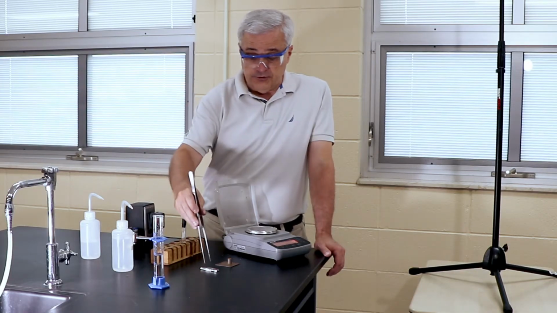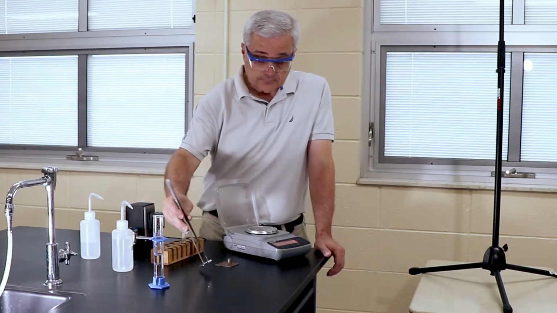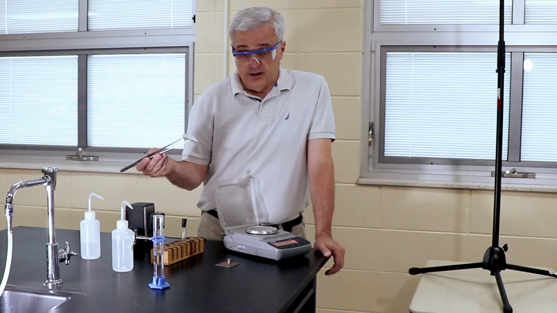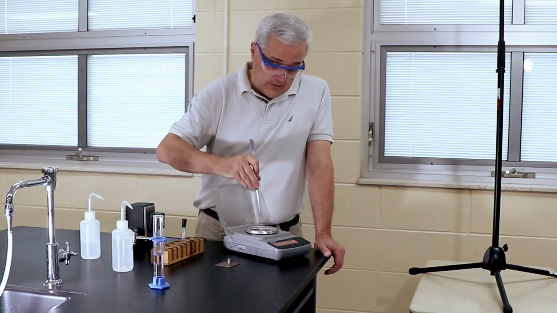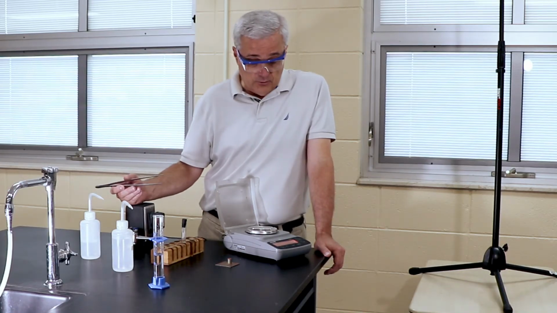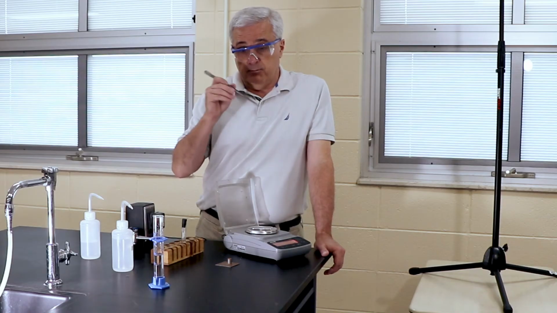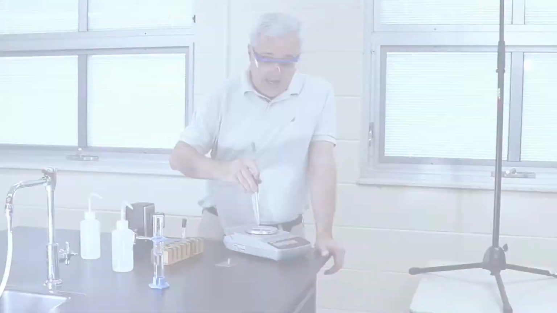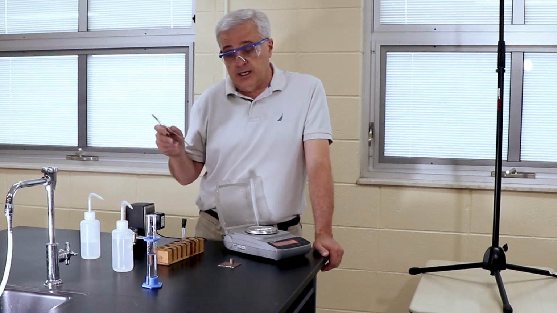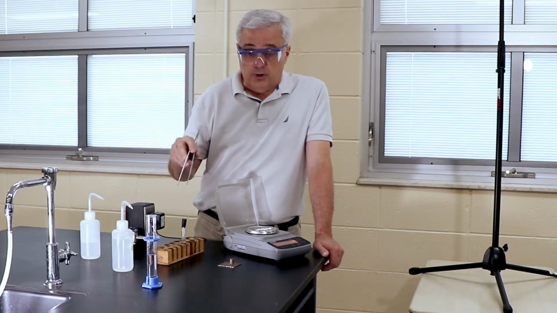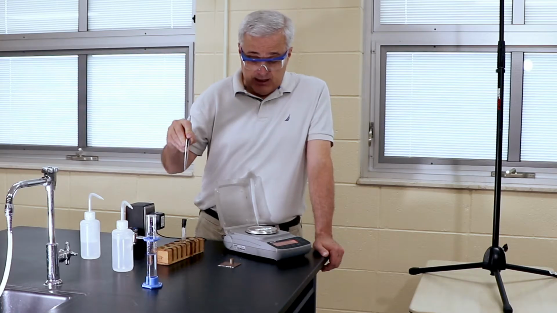So in order to find the density, we need to find the mass and divide it by the volume. We're going to use a scale, and this scale reads to the hundredth. The mass will be in the results section. So having recorded the mass of the sample, we're now ready to move on and find the volume of the sample. And we're going to do that with the displacement method.